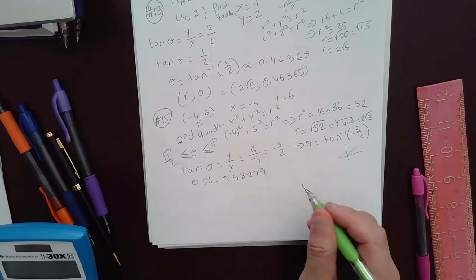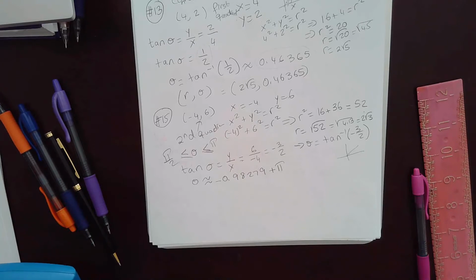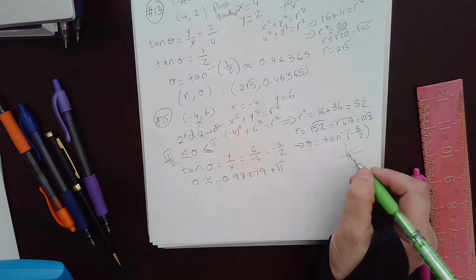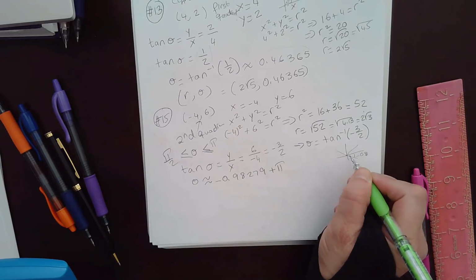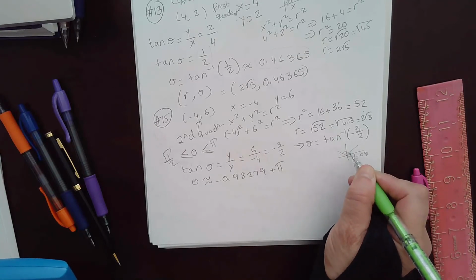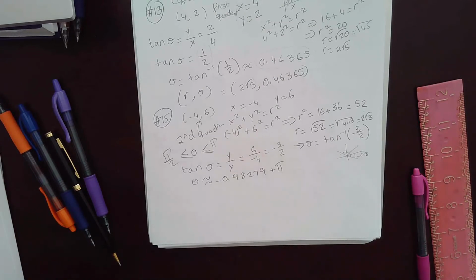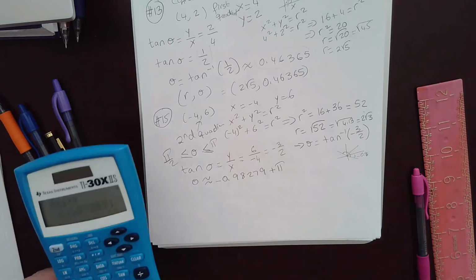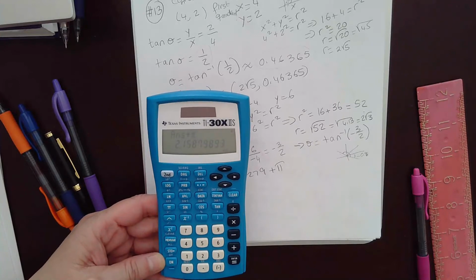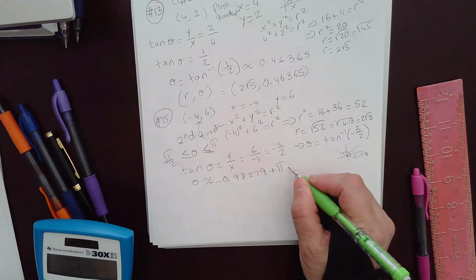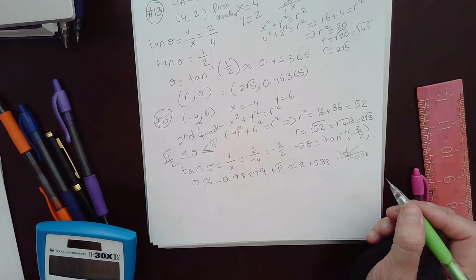So you're going to add to it where? You're going to add to it pi. Okay, so remember, this is -0.98279, and you add to it pi, and this will be in the second quadrant. You add to it pi here. So the angle, you add to it pi, and that will give you 2.1588. So the angle that we want is approximately 2.1588. Okay?